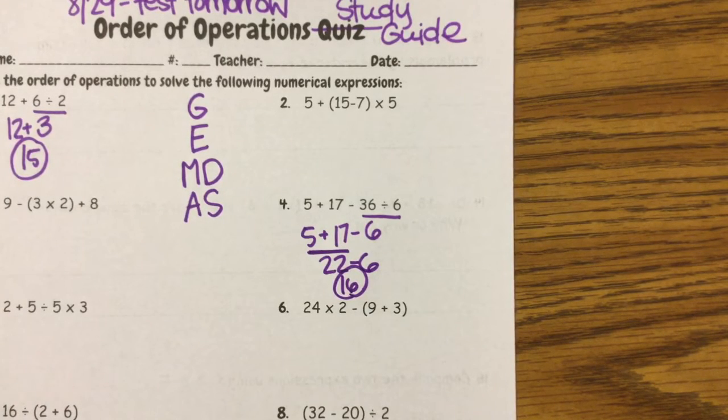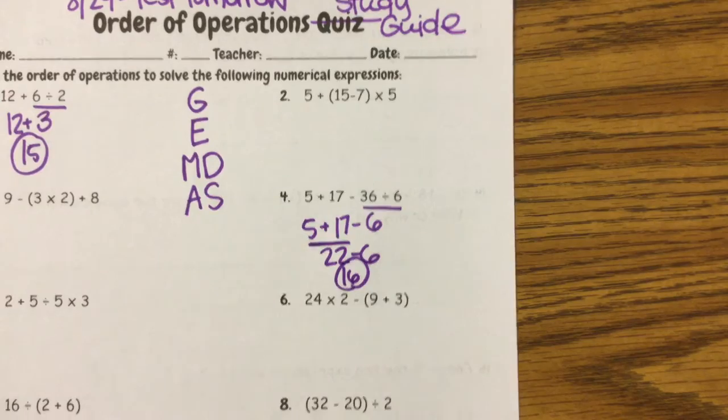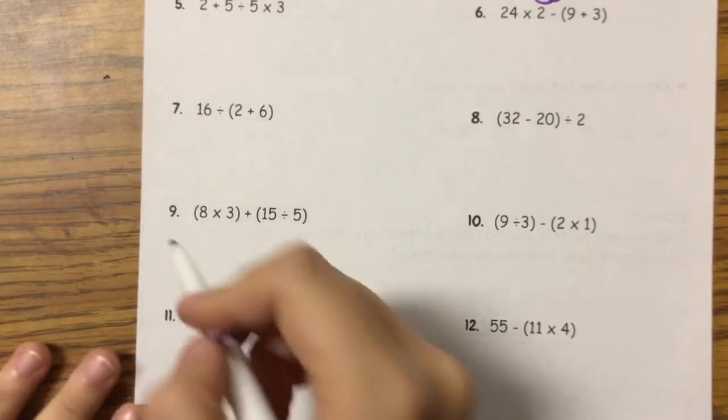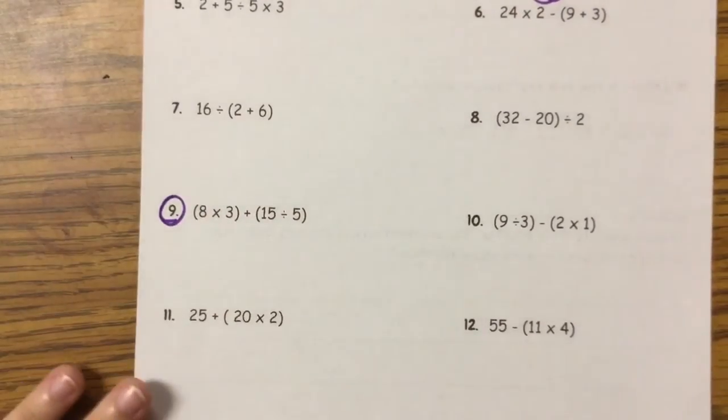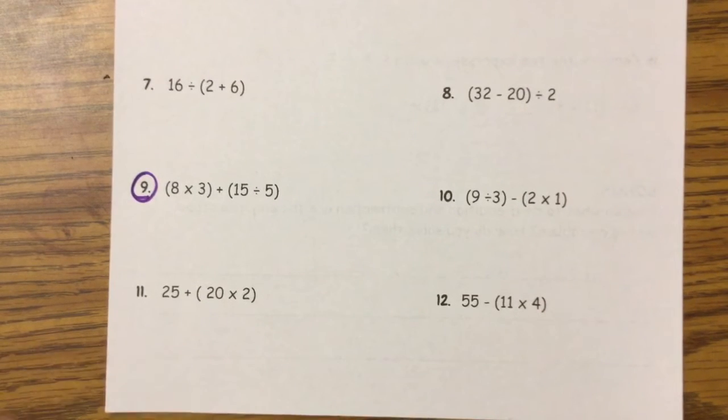Does that make sense? Everybody with me? Okay, let's look at number 9. I have 8 times 3 plus 15 divided by 5, each in parentheses. What's my first step?